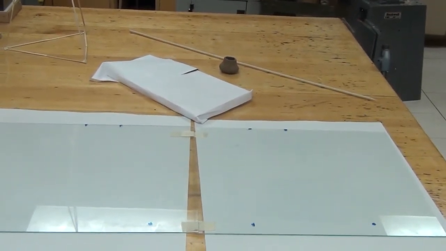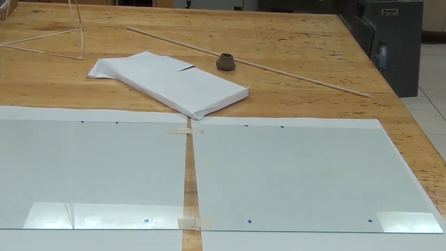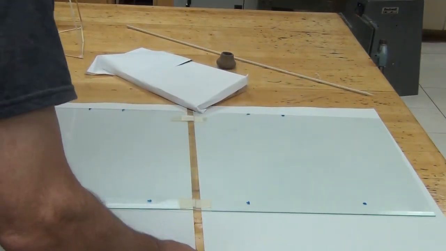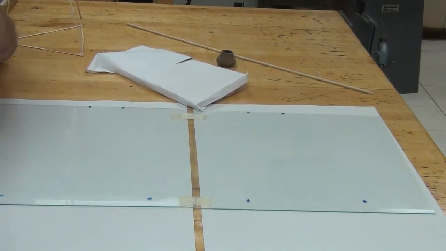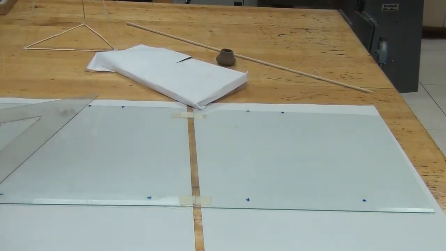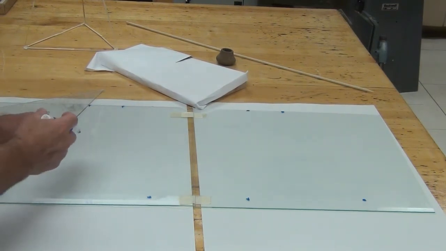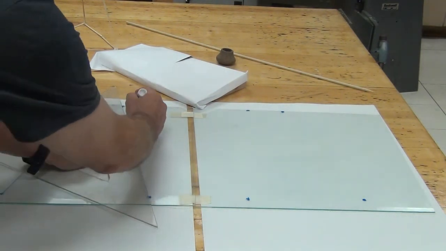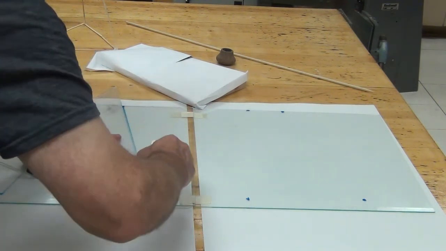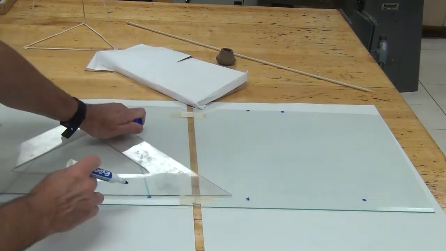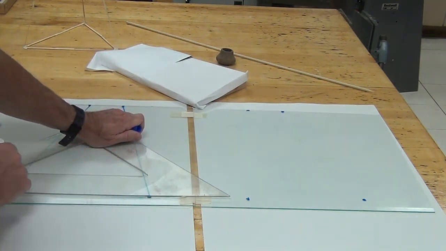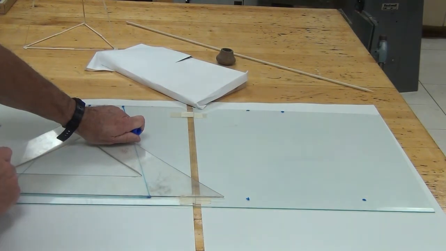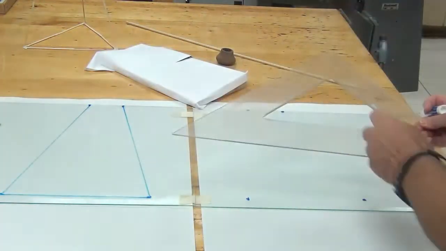Right. I'll slide it up just a little bit. All right. So I'm going to use a straight edge here to connect these dots. This is the front view right here. Oops. Messed that up, didn't I? Okay, and now we'll look at the right side view.